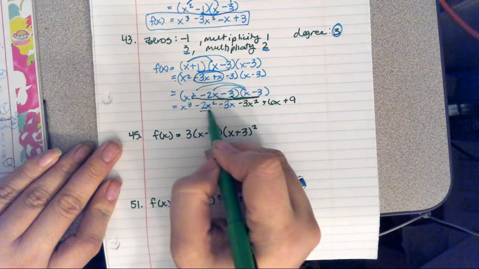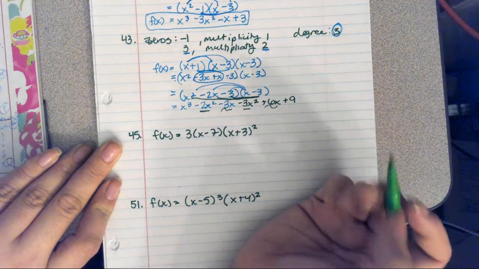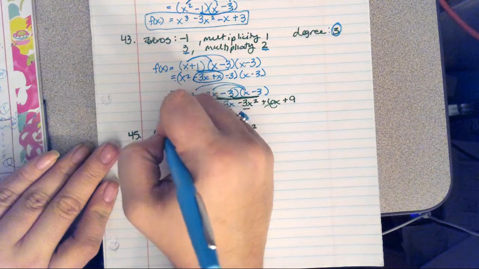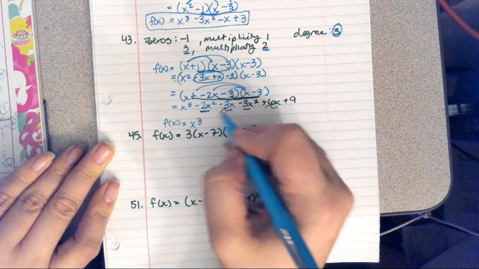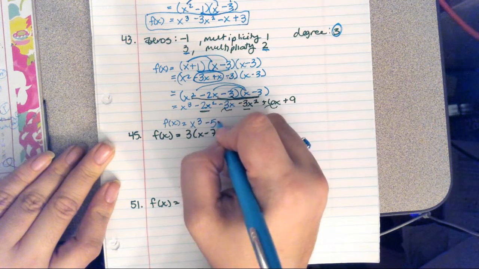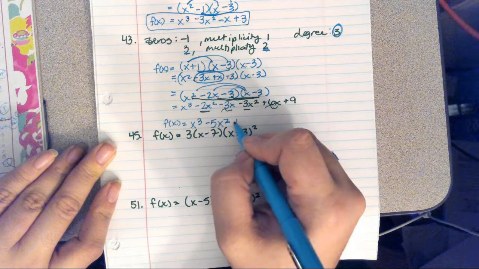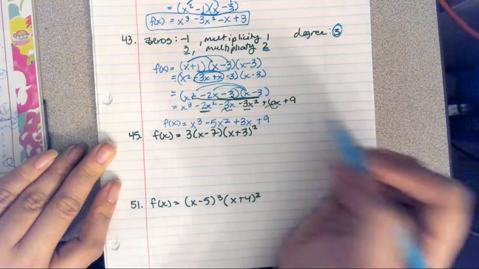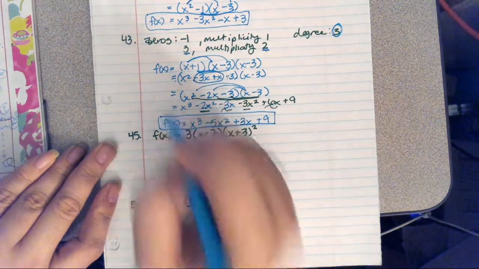Now, we have 2x squared and we have 2 x's, so we've got to put those together. So we're going to end up with f of x equals x cubed is by itself. -2 minus 3 is -5x squared. -3x plus 6x is going to give us a +3x, and then +9 is by itself, because again, it didn't have a partner. And there's nothing left that can be combined, so this is our answer.